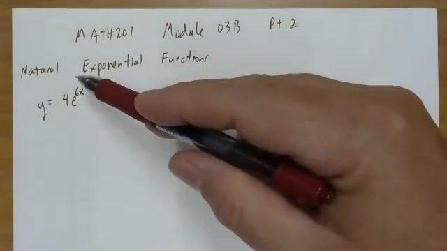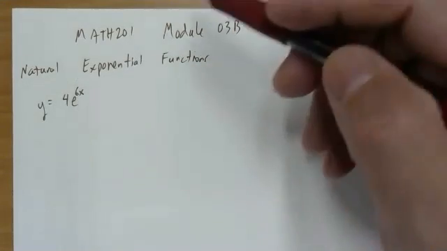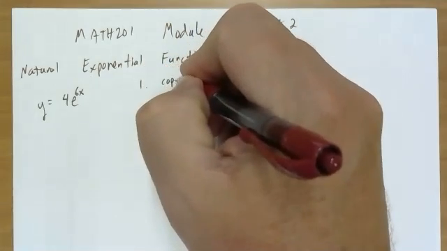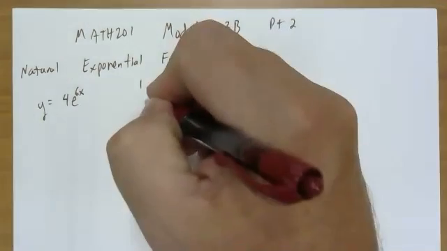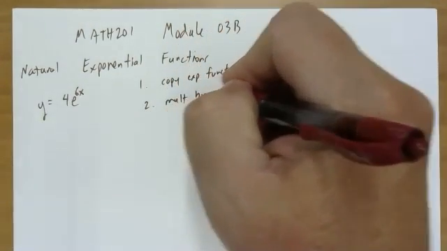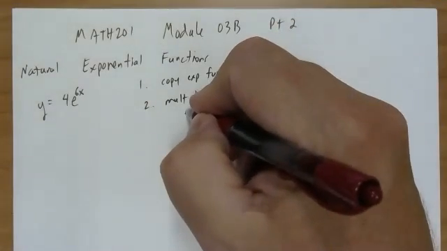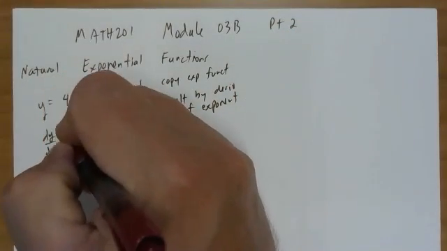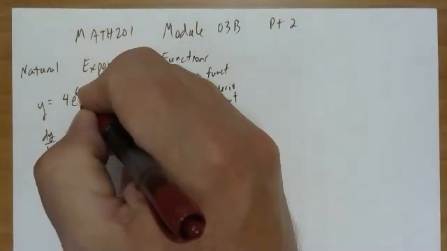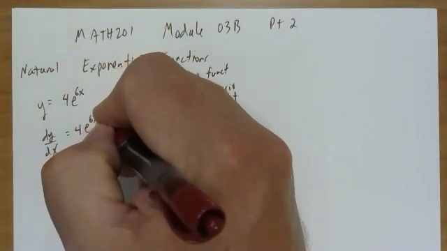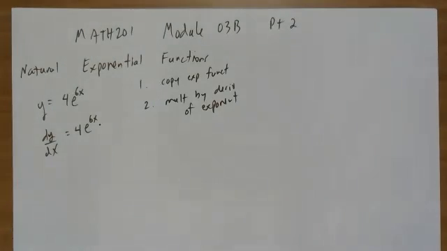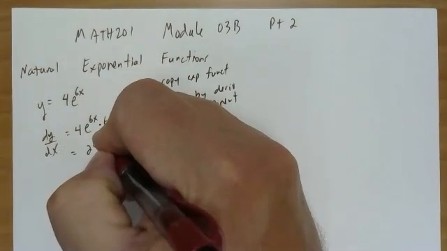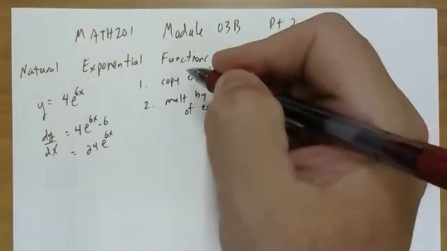So here's a natural exponential function. Natural exponential function means the base is this e, right? Now, if you recall, the steps were: copy the exponential function, and then multiply by the derivative of the exponent, right? So, of course, 4 is just a coefficient that tags along. So the derivative of e to the 6x, you copy e to the 6x, and you multiply by the derivative of the exponent, which in this case is 6. So if we simplify this, the derivative would be 24e to the 6x.